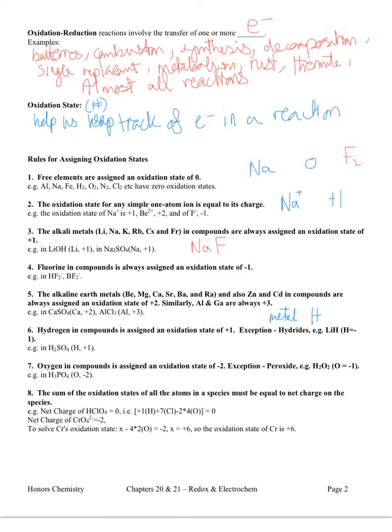The last rule says that the sum of the oxidation states of all the atoms in a species must equal the net charge on the species. For example, if you have HClO4, that means if you add the oxidation state for hydrogen plus chlorine plus 4 times the oxidation state of oxygen, that should equal 0 because this is a neutral compound.